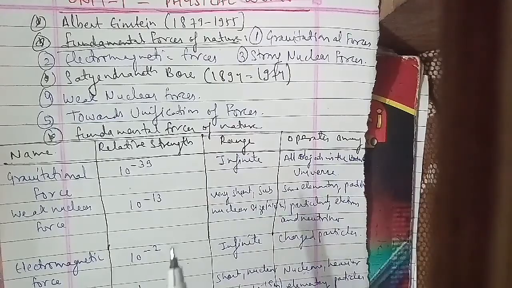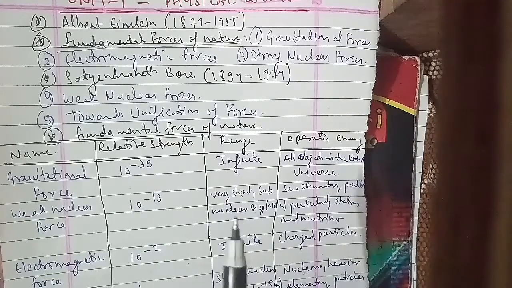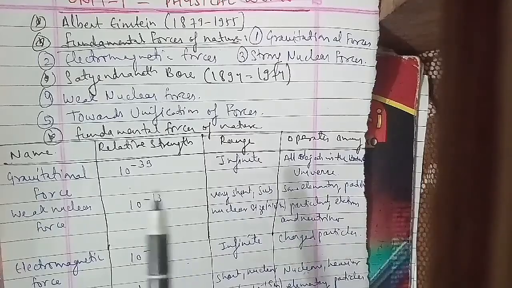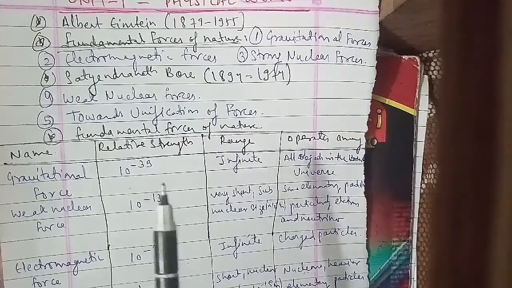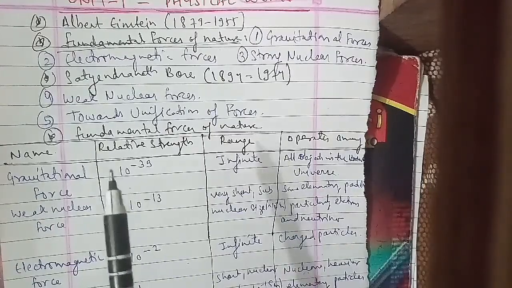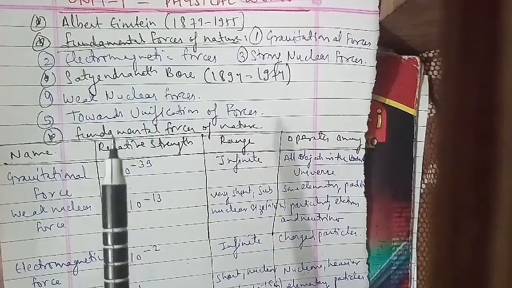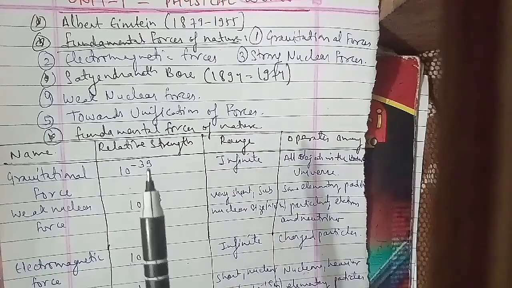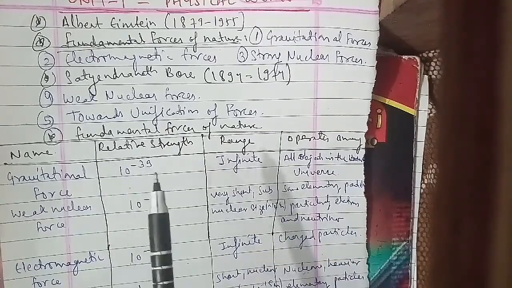Unit 5 is your laws of motion, which has introduction, Aristotle's fallacy, the law of inertia, Newton's first law of motion, Newton's second law of motion, Newton's third law of motion, conservation of momentum, equilibrium of a particle, common forces in mechanics, circular motion, solving problems in mechanics as well.